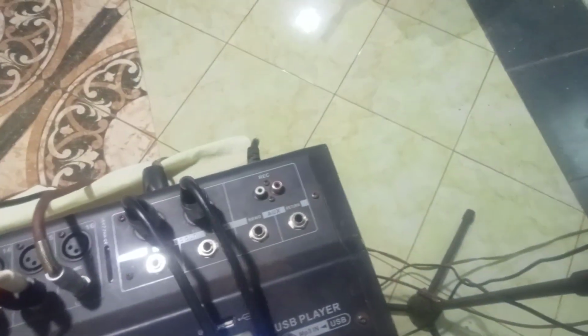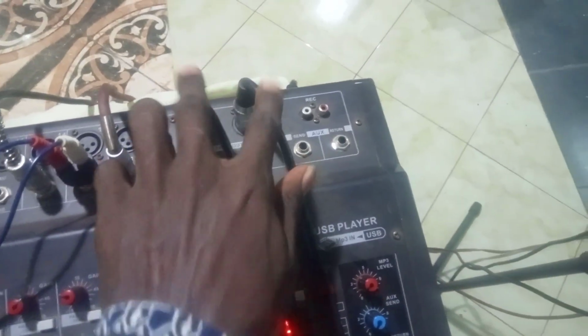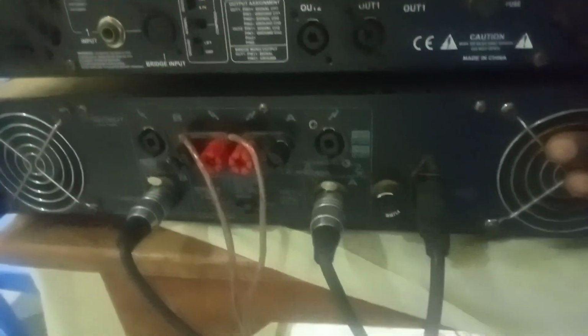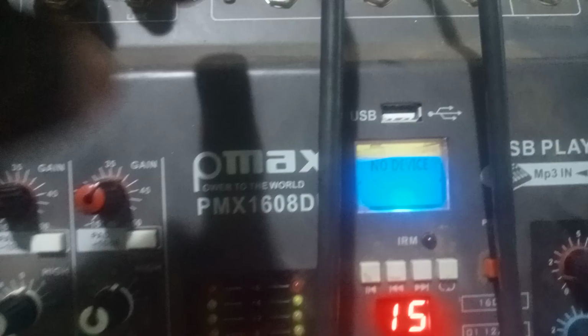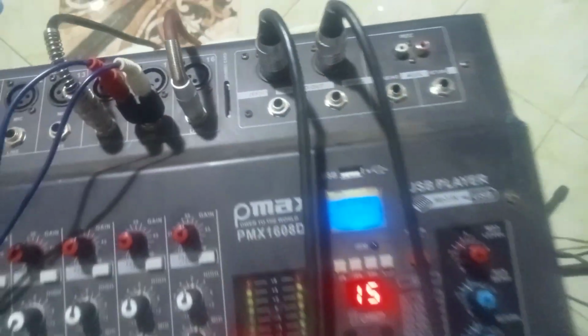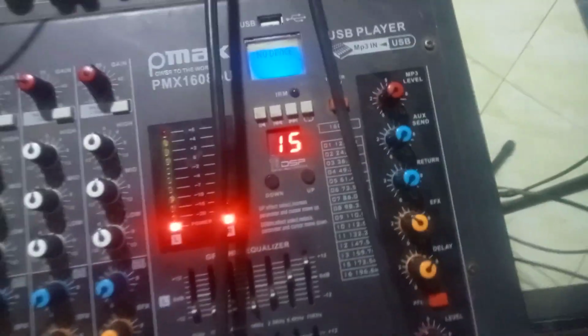So the other thing, now we come here, now here let me show you a few things. These ones we have connected to power amps, okay. We are using a power amp. This is my power amp. So I'm using this power amp, and you can see these two wires, cables, they are from here, stereo out, left and right. Then I have brought them here to input, okay.